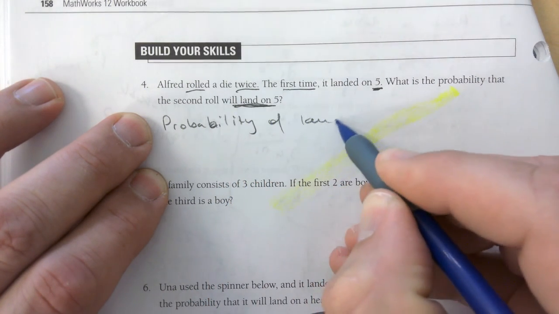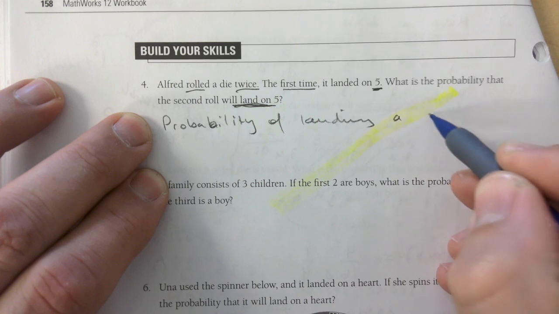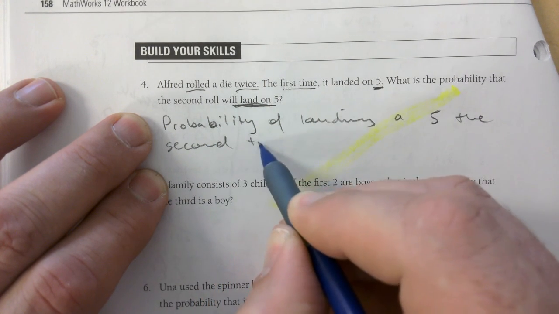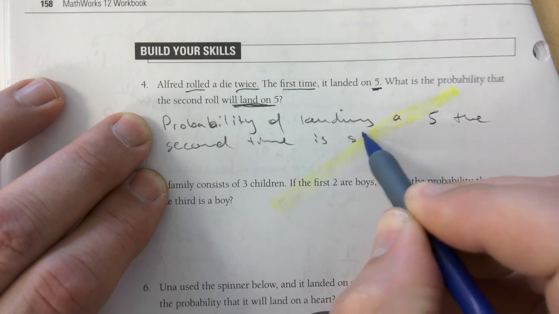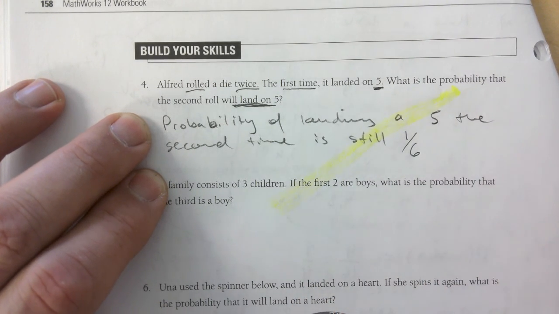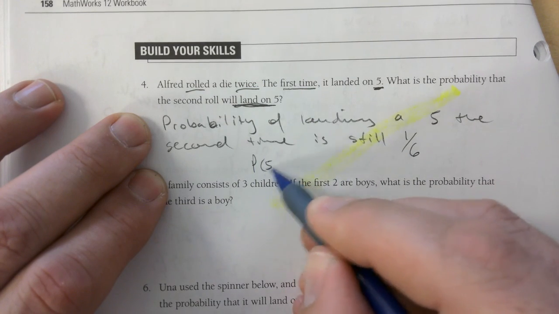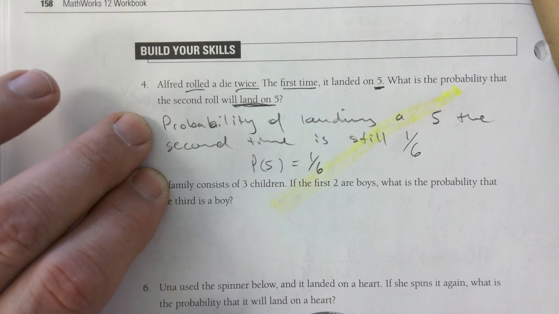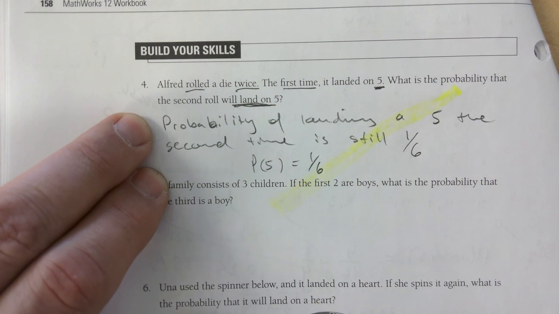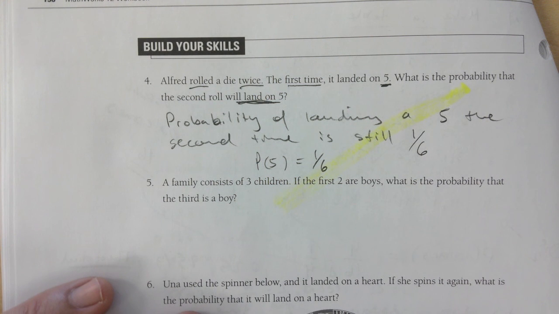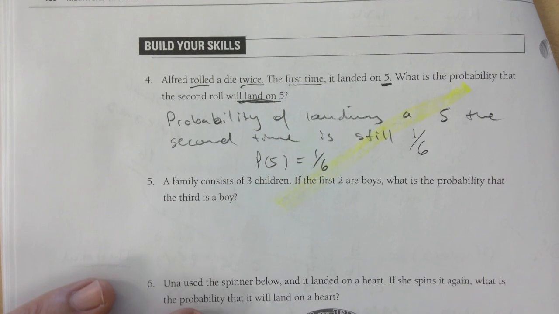The probability of landing a 5 the second time is still 1 out of 6. The probability of 5 is 1 out of 6, no matter how many times you roll. The first event does not affect the second event. You could roll it a third time. It wouldn't matter. It's still 1 in 6.